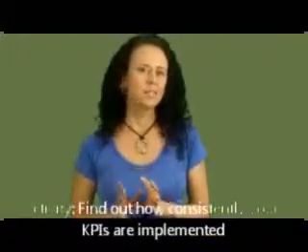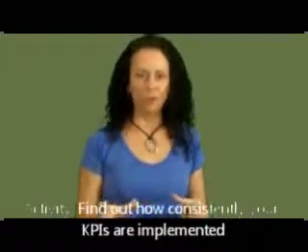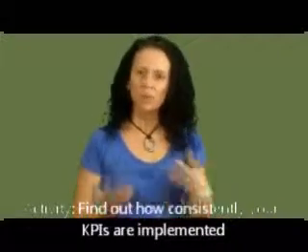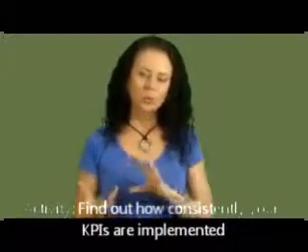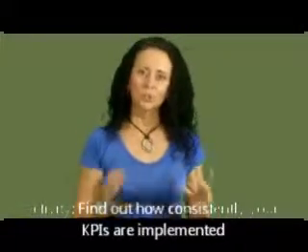We need more consistency. Now, your activity for Lesson 6 is to take a look at a few of your KPIs or performance measures and just check, how are they calculated? Are they always calculated consistently? Do people know the right way to calculate them, the right data to draw on to bring those measures to life?